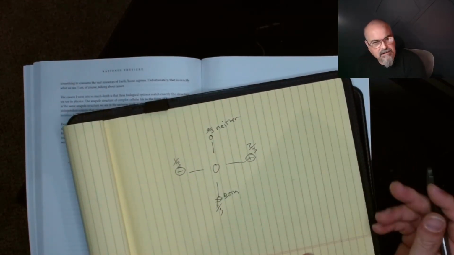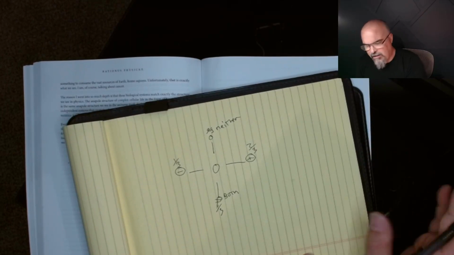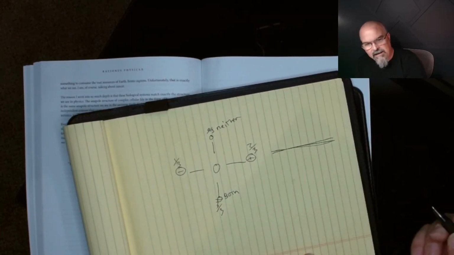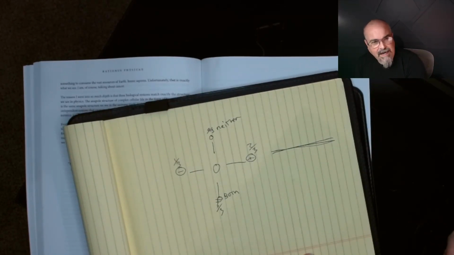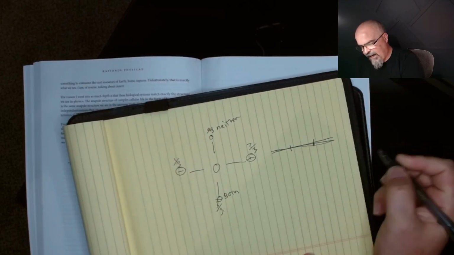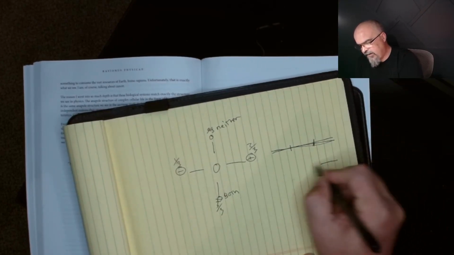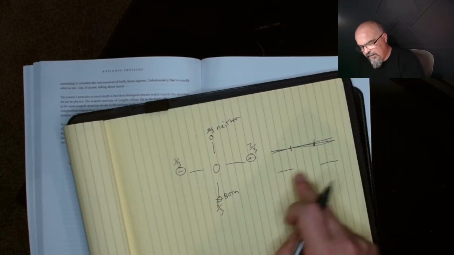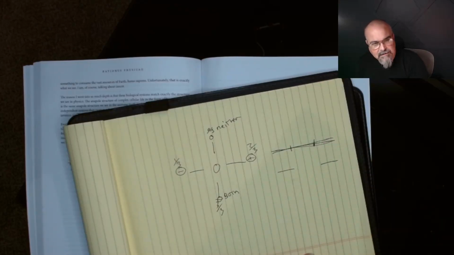Cantor's ternary set, just for those who aren't caught up on it yet, is just a line. And what Cantor says is if you cut this into thirds and drop these two down, you now have the beginning of an infinite set.